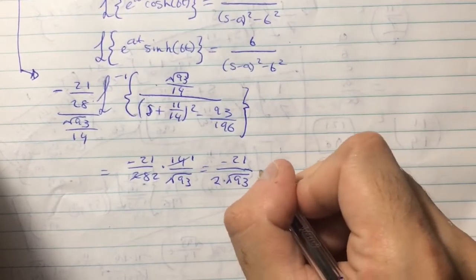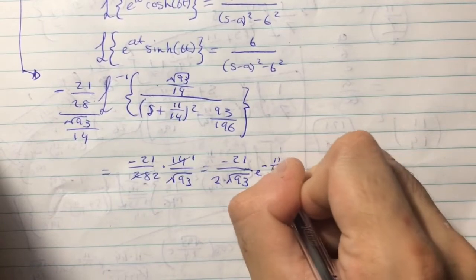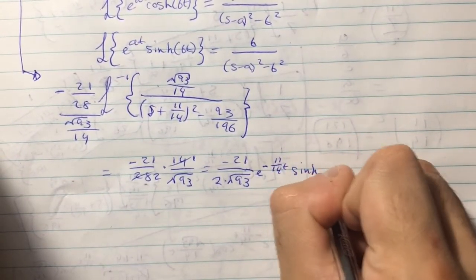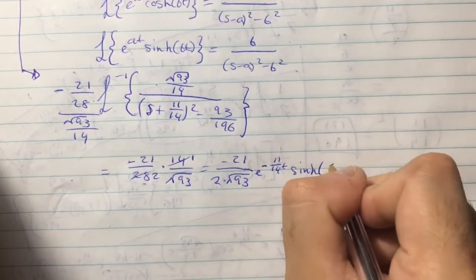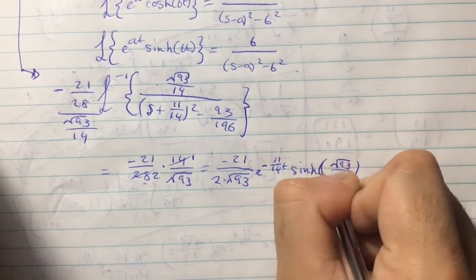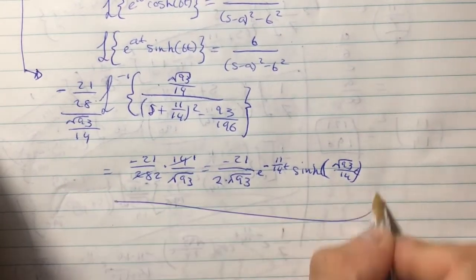This is going to be e to the minus 11 over 14t hyperbolic sine of bt, and b is the square root of 93 over 14. T. I almost forgot the T. Alright, that's an answer right here.